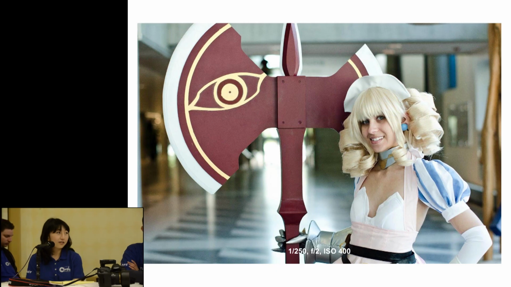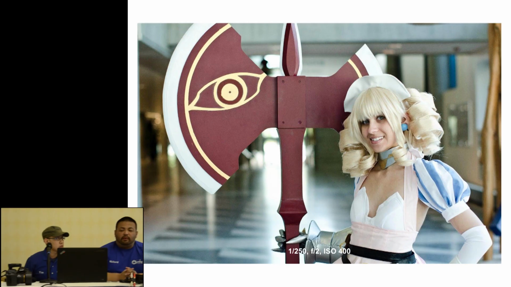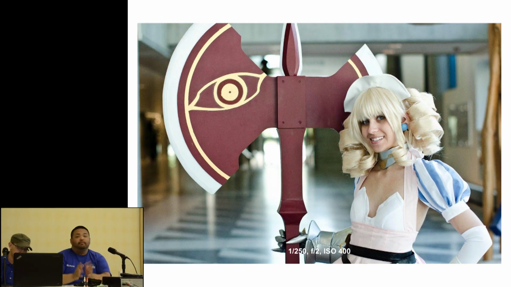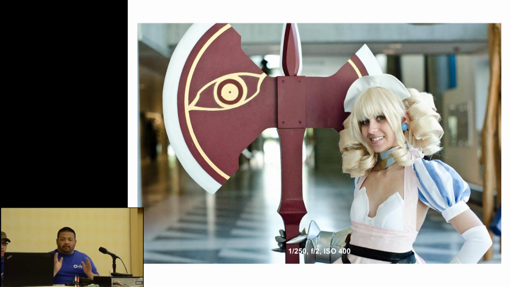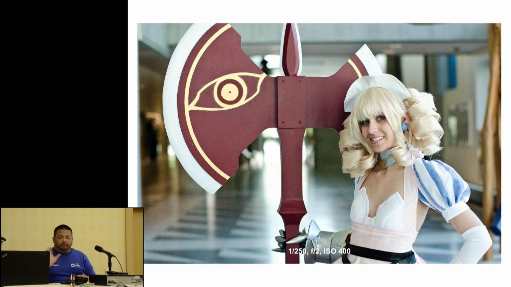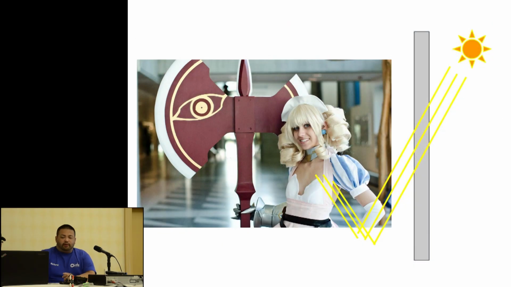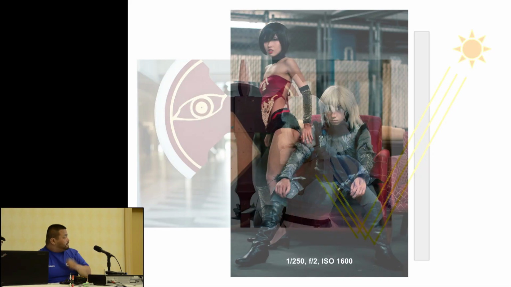So this one is an example of using the big windows. As you guys recognize, this is shot here, Fanime. So I just had her right in the center of the hallway, and I just let all the nice big windows do their thing and create nice big soft light. So here's the drawing for it.